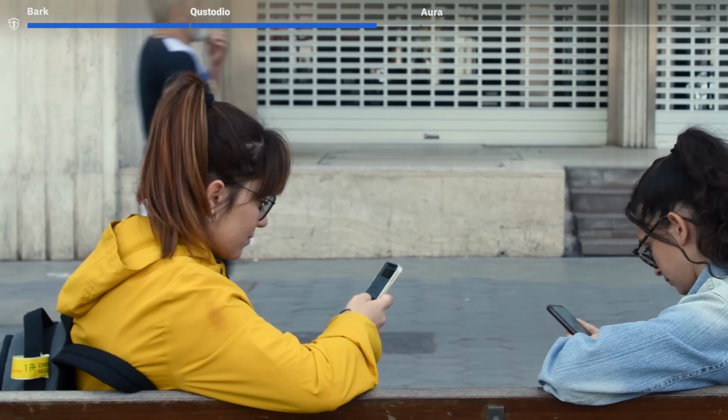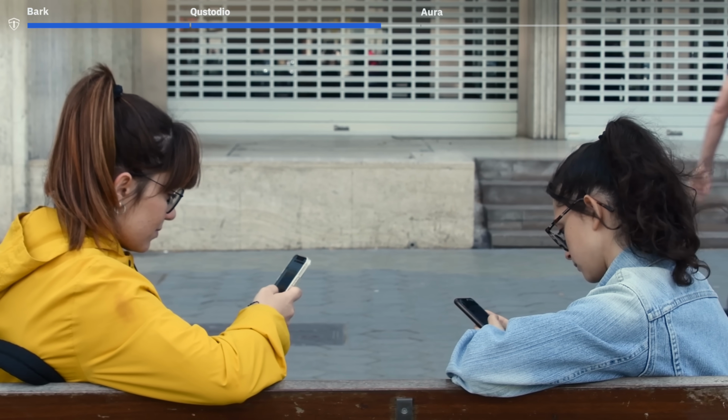Another thing I love about Qustodio is its ability to monitor text messages. Now, if they aren't already, your kids will start sending texts to friends and classmates. And with Qustodio, you have the ultimate tool to help teach your child what's appropriate and what's not when texting.